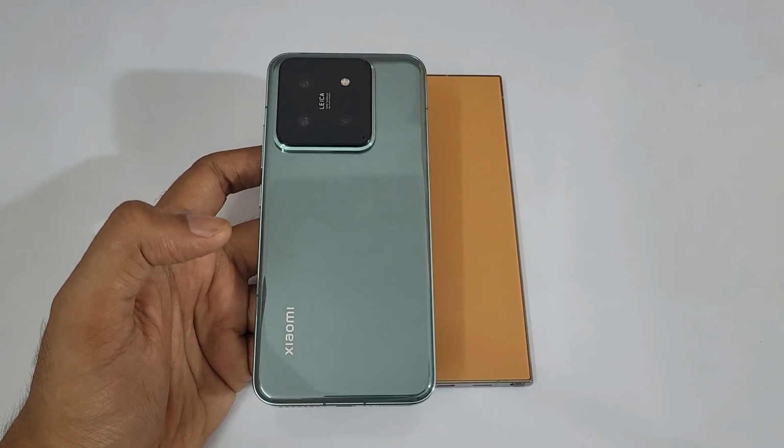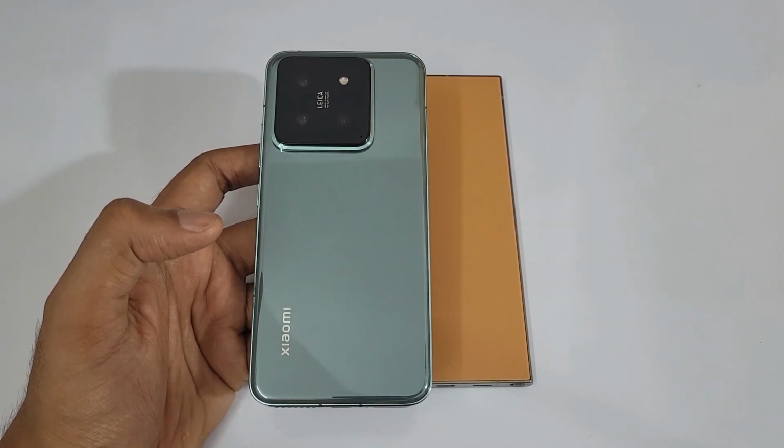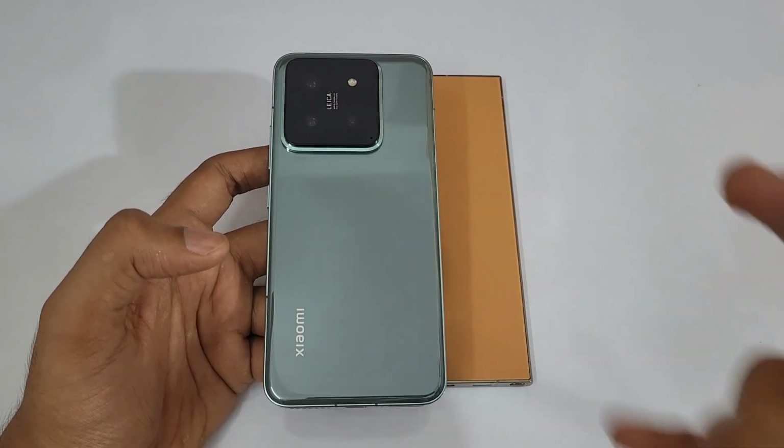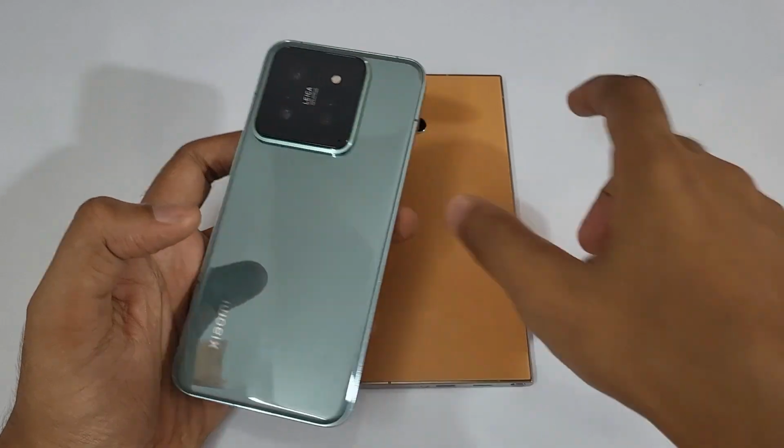So stay tuned. And along with that, the stereo speakers seem decent, and it needs a quite decent comparison to give a precise idea of how good the Xiaomi 14 is. So guys, stay tuned. Anyways, that's it for today's comparison.